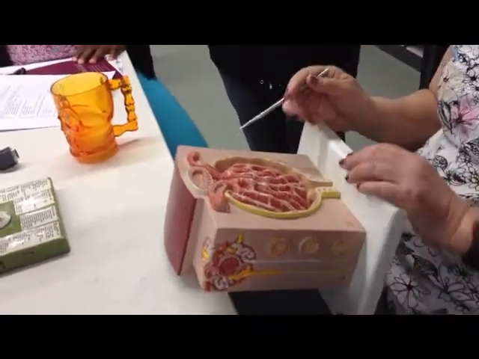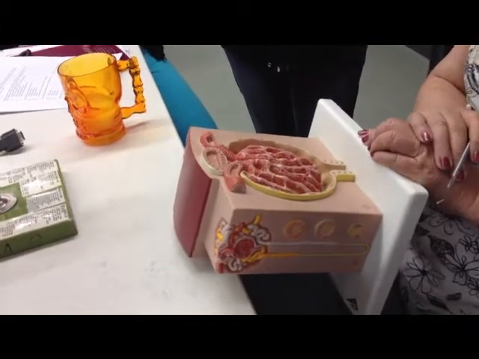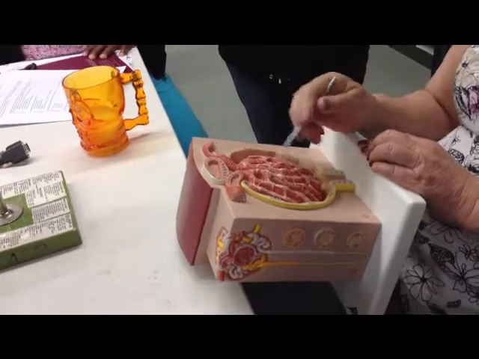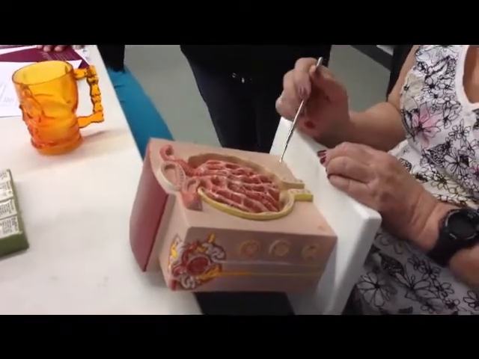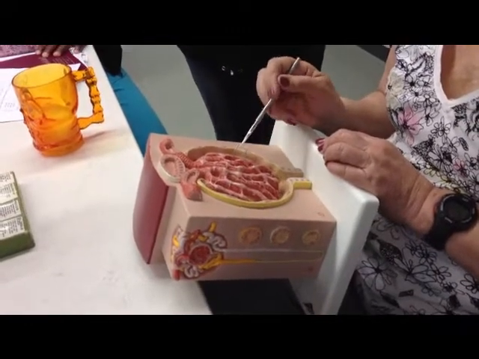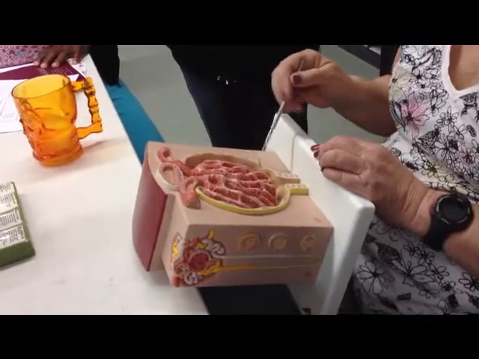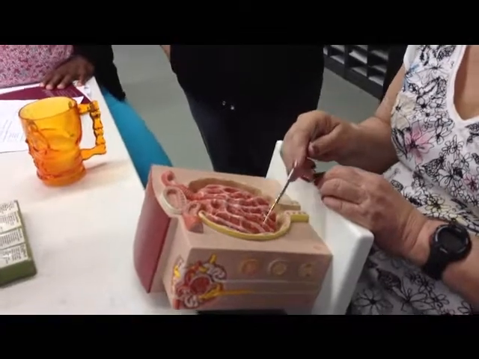Okay, so which is bigger, the afferent arteriole or the efferent arteriole? The afferent. So what does that do to the pressure in here? Increases the pressure. So these are your glomerular capillaries here. And this is the visceral layer. Those are podocytes. And this is the parietal layer of Bowman's capsule, or glomerular capsule.